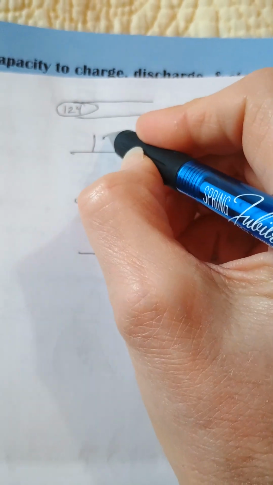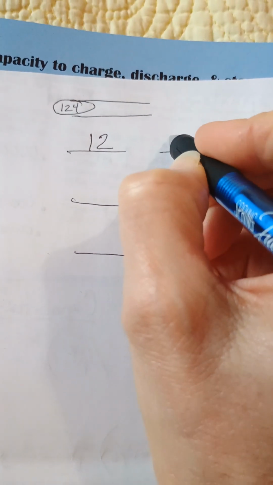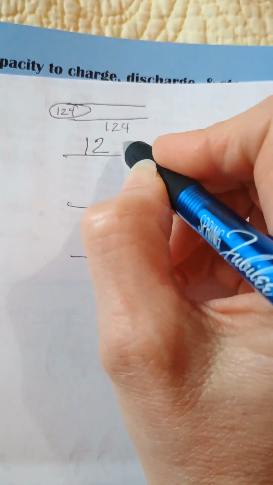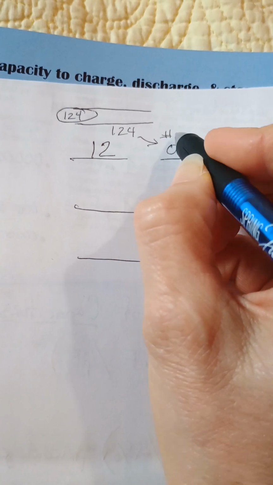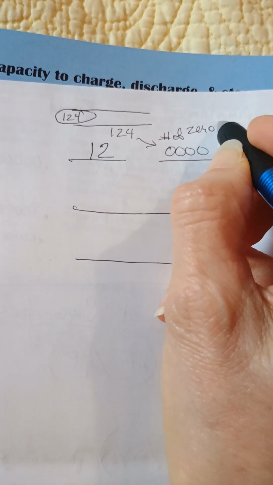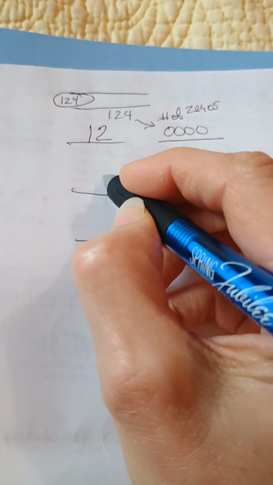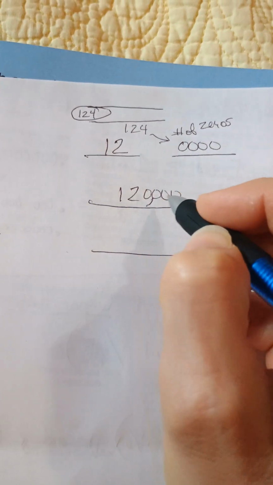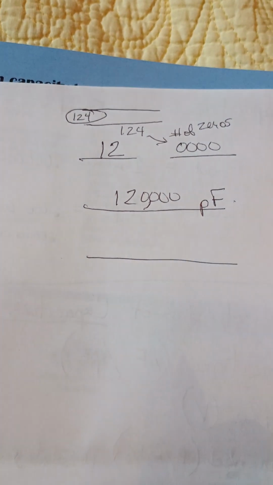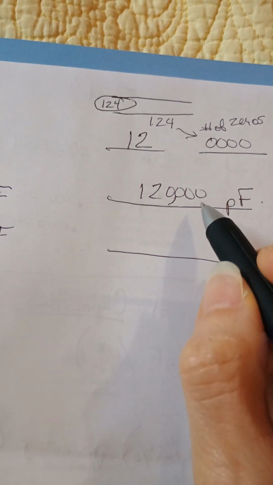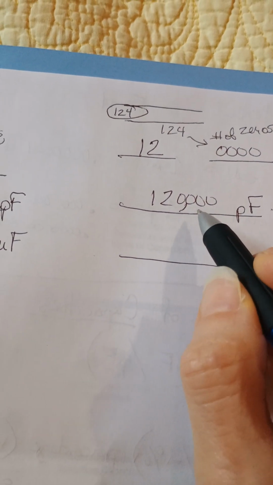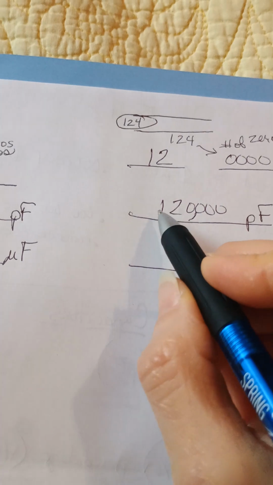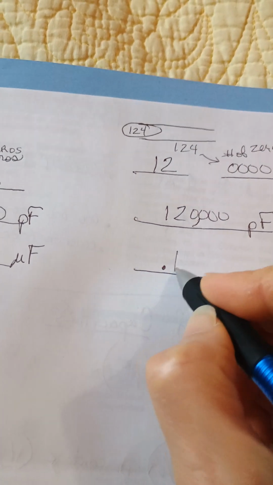Okay, so we're going to take our root. We're going to put 4 zeros here because the 4 represents the number of zeros. Okay, and then we're going to simply bring down our answer. 1, 2, 3, 4, 1, 2, 3, comma, and this is going to be in picofarads. All right, and then we're going to simply remember that we have to go 6 places to the left. So 1, 2, 3, 4, 5, 6. So it's going to be 0.12.